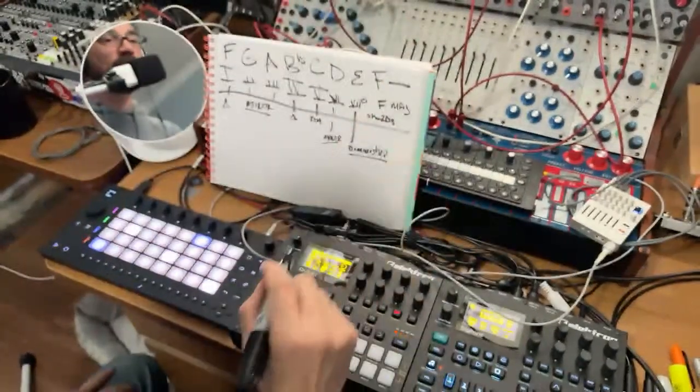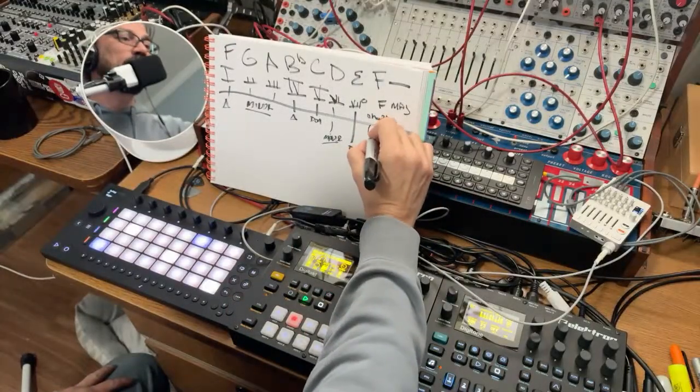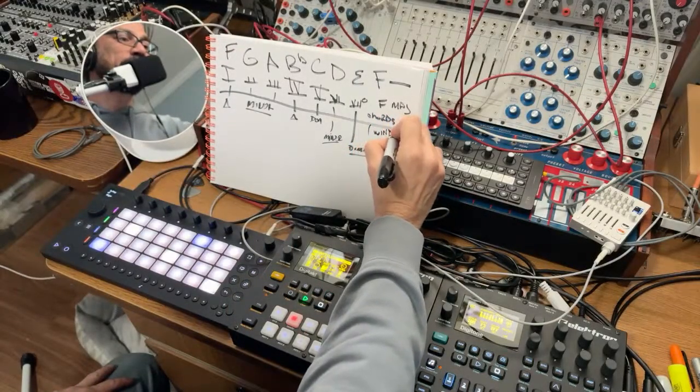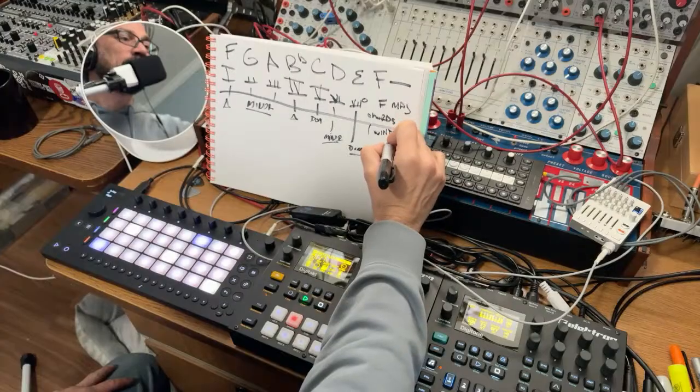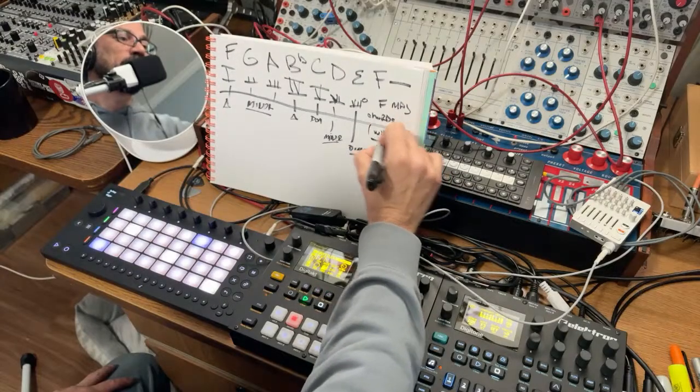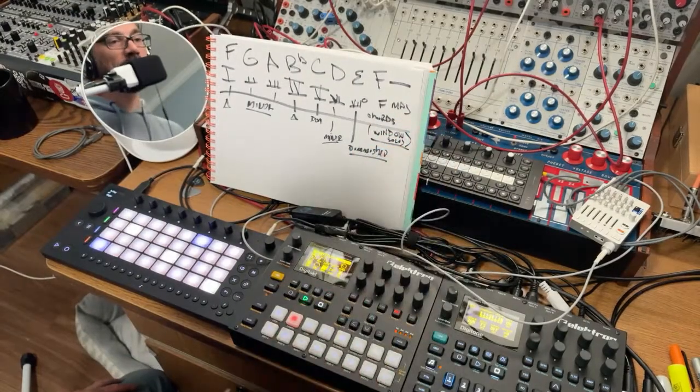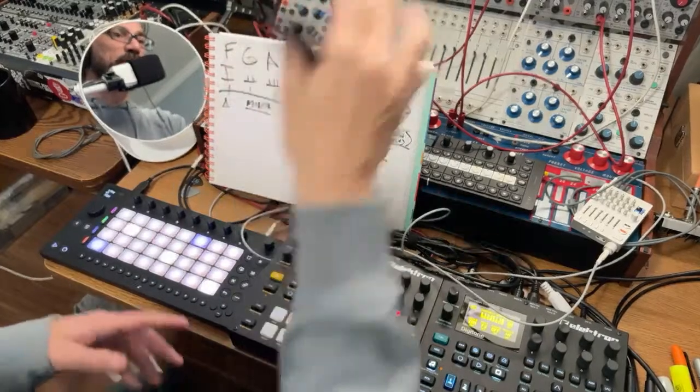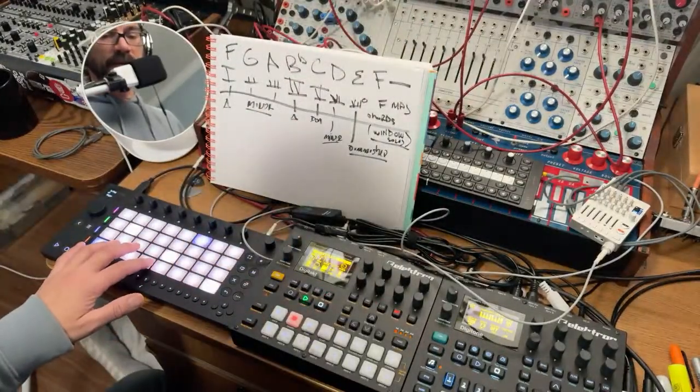This is window soloing. So the word window is what Adam Kaplan calls it when I play over top in the right key. Meaning if I play a 4 chord, a B flat major, right?